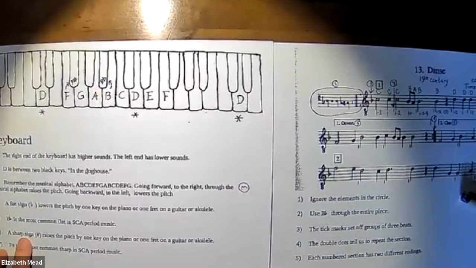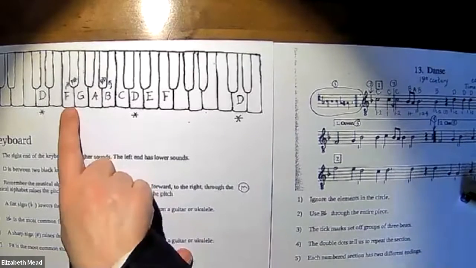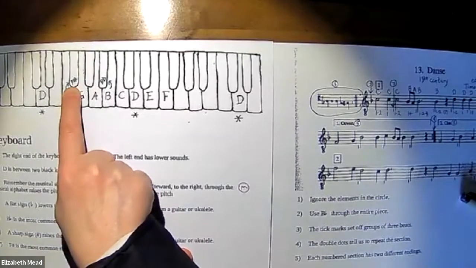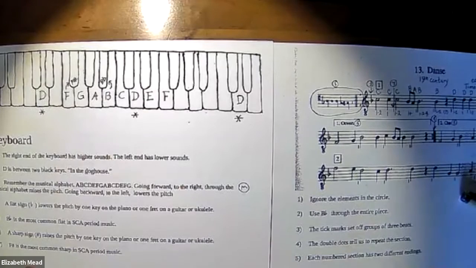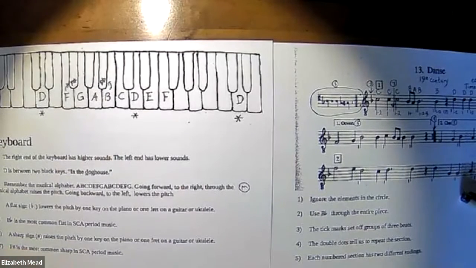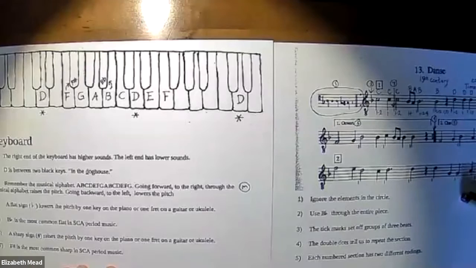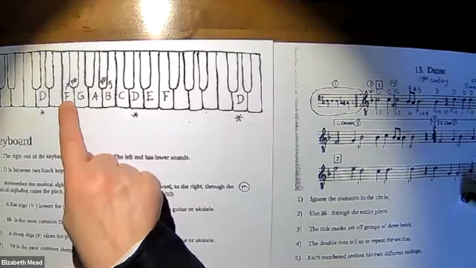A sharp sign raises the pitch by one key on the piano or one fret on a guitar or ukulele. So F goes to F sharp. F sharp is the most common sharp in SCA period music. So B flat, F sharp.